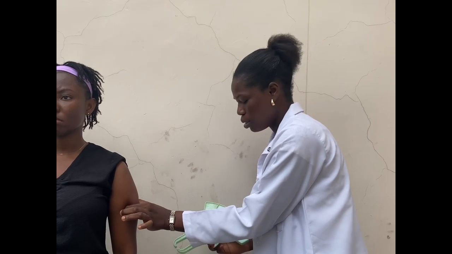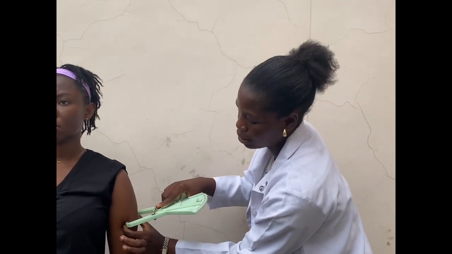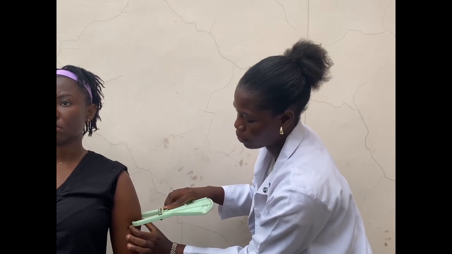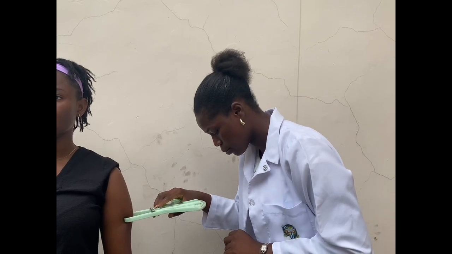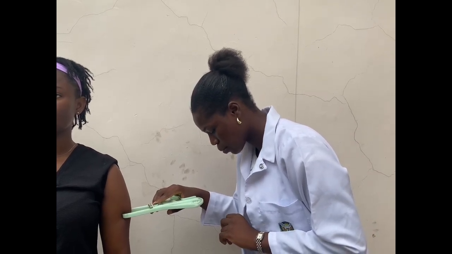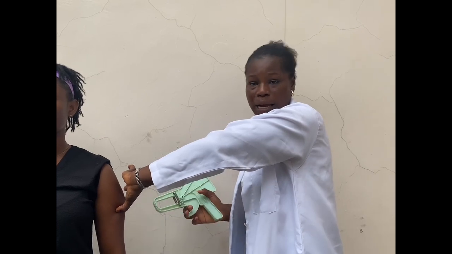When you pull out, you take the caliper, then relax it on the fold you've taken. Relax for about 2 seconds for accurate measurement. So we have 34 millimeters here. For increased accuracy, you can take the measurement at the same site 3 times, then divide by 3 for an average value.